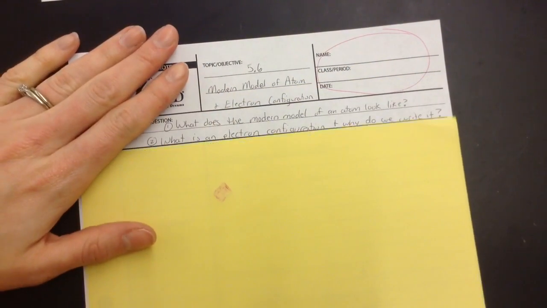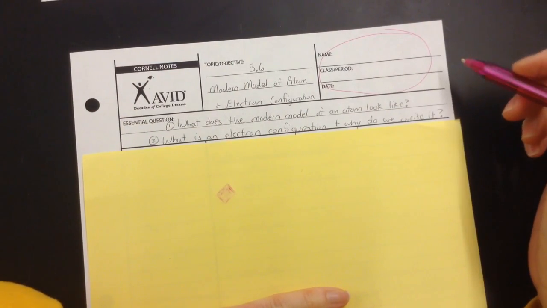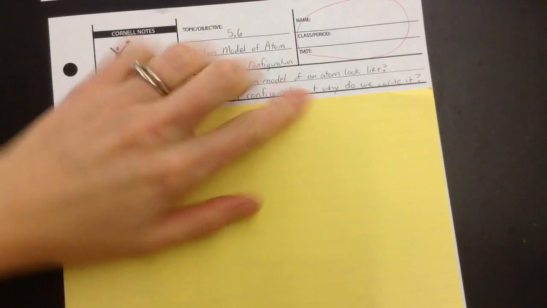Okay, two essential questions. What does the modern model of the atom look like, and what is an electron configuration, and why do we write it? Okay, so in order to understand the modern model of the atom, we're going to look at some patterns in the periodic table that we noticed. So we've got Bohr, he's got those energy levels, and we're going to put some electrons on there.